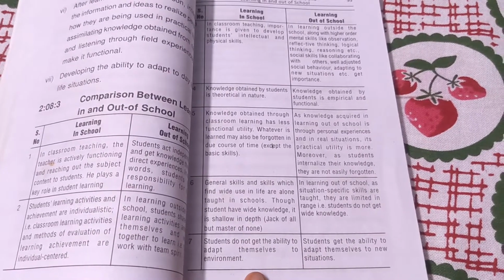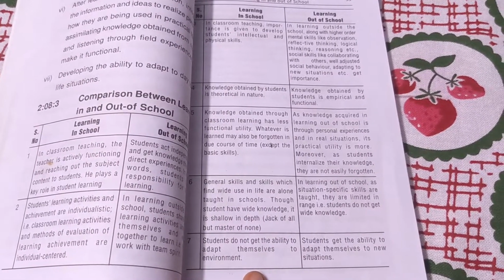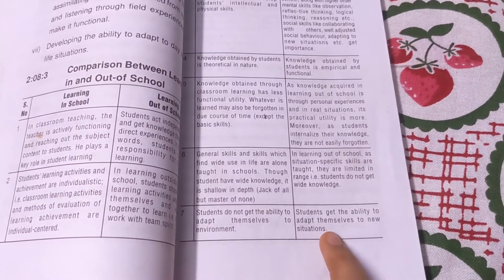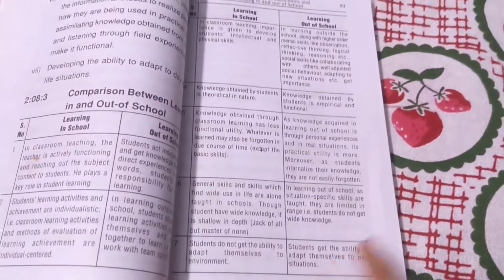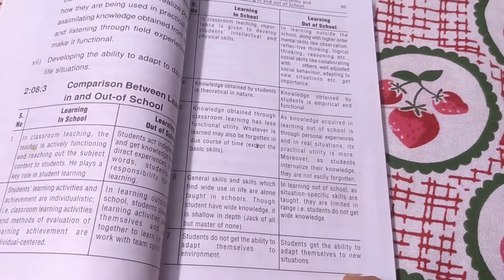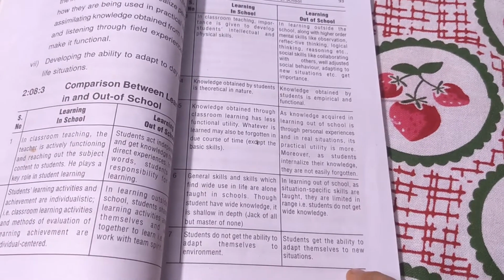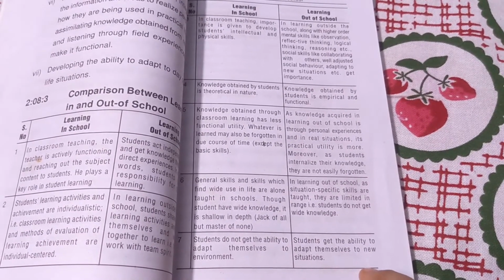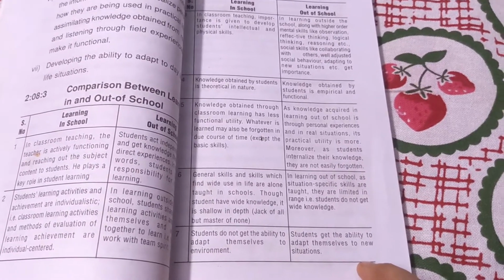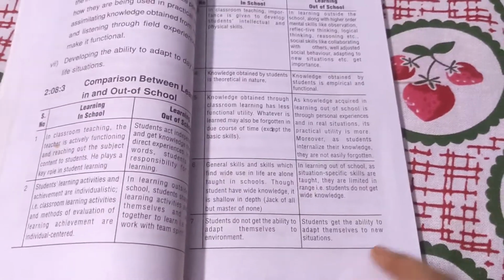When they do something, it is a new situation created for you, and you should know how to handle it. That you can do only by learning out of school. Only by seeing many situations and undergoing many situations do you learn how to handle situations smartly. So this is the seventh point.